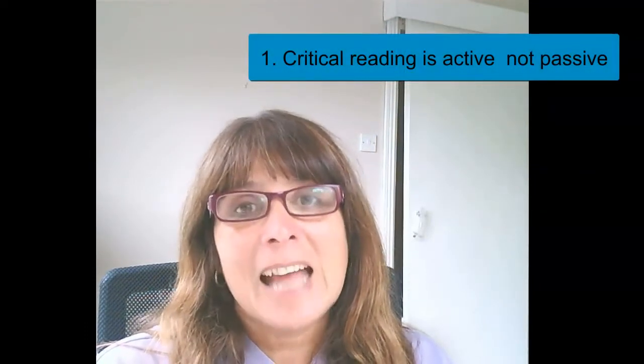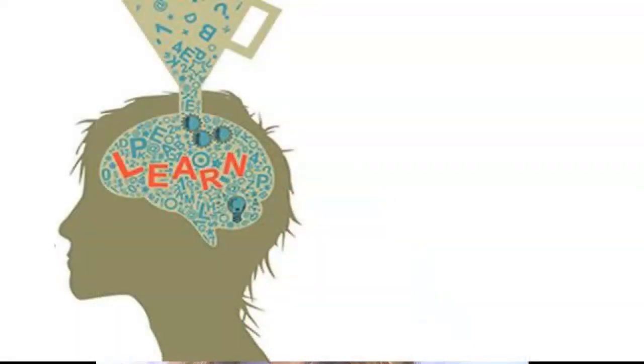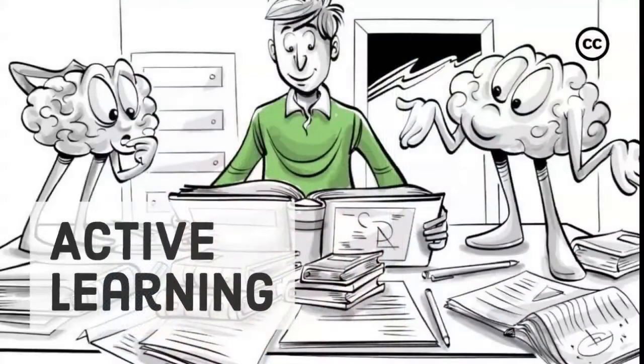So tip number 1 is to be aware that this is an action-based activity. Sometimes we can have a sense when we read that we're like vessels, that all of this information is just flowing down into our brains. But actually when we're reading, we need to be thinking about being active. We're playing a part. We're not simply just a vessel in which passively we're collecting information. We're doing much more than that. So that's number 1, to recognize that you're engaging in an active activity, if you like.